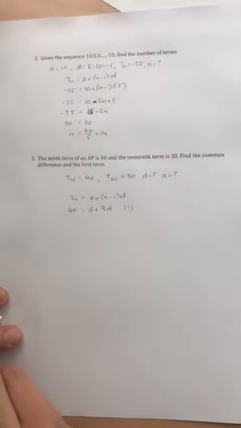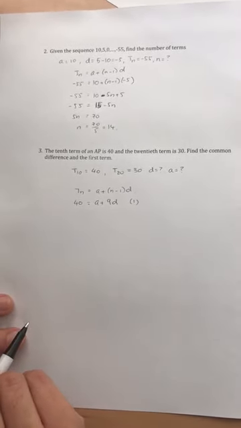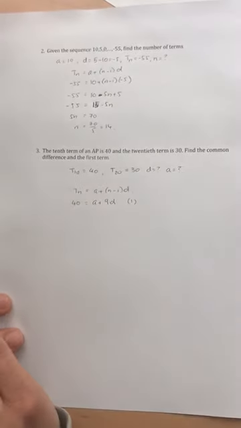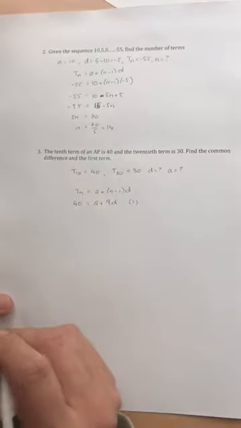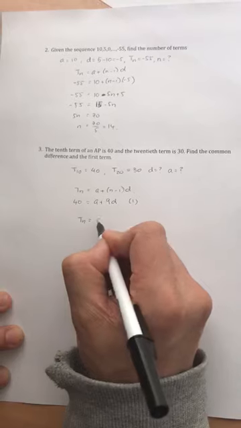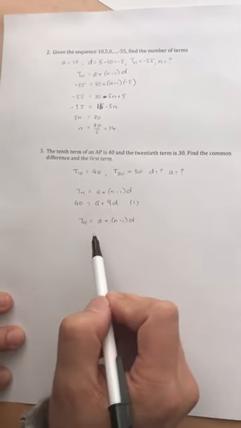Since there are two unknowns, we need two equations. So how do we get the second equation? We look for the second condition. Our second condition here is that T20 equals 30. So once again, we're given a specific term. So we think about using the Tn formula. So let's write out the Tn formula. Tn equals A plus n minus 1 D. Now let's sub this into our equation.